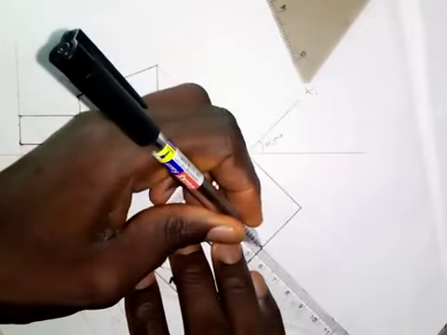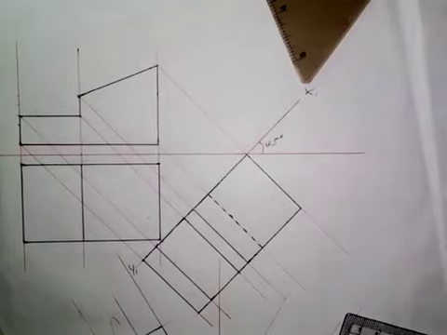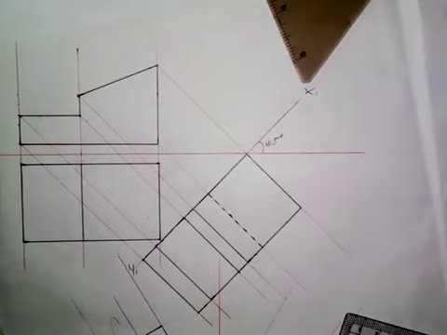Okay, so looking at what we have done here, this is the auxiliary plan of the given object. It's as simple as I've done it here. All you need to do is to practice, and don't forget to produce the isometric view of the object so that you can quickly get the auxiliary plan or auxiliary elevation, as I said. So let's meet on the next video, which is on the auxiliary elevation. Thank you. God bless you.